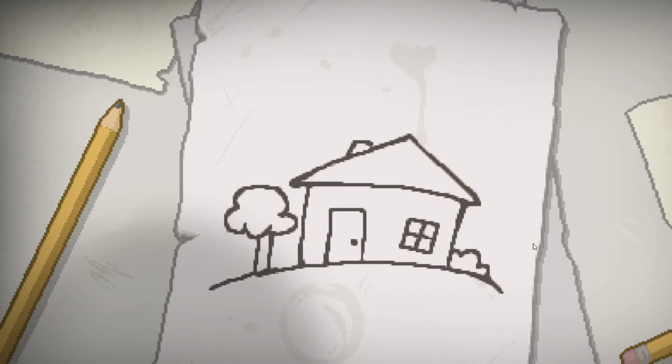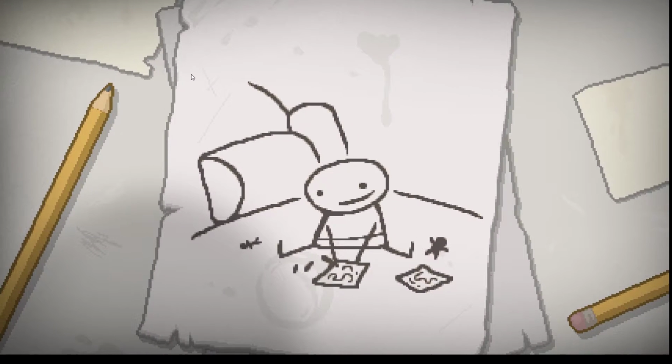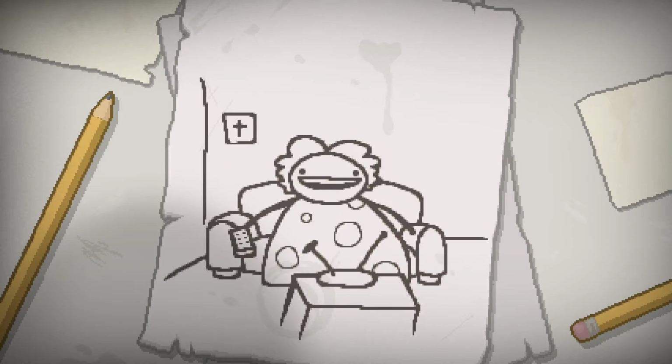Isaac and his mother lived alone in a small house on a hill. Isaac kept to himself, drawing pictures and playing with his toys as his mom watched.